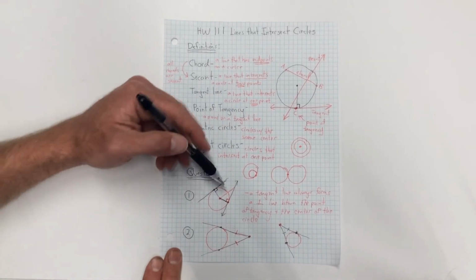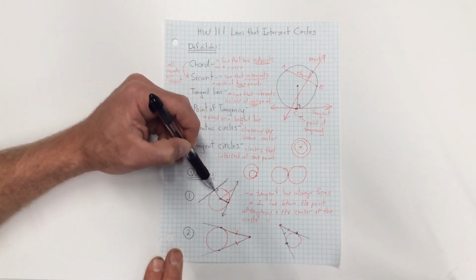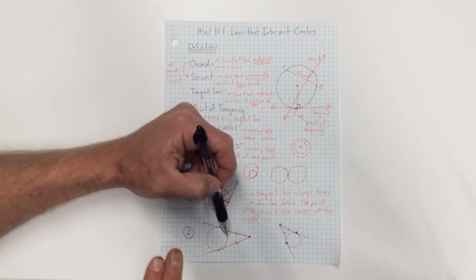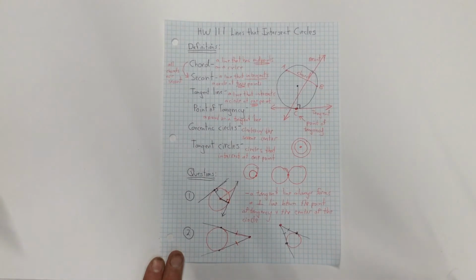Okay? So tangent lines form perpendicular lines with the center, and if they connect to the same exterior point, they're going to form congruent distances.